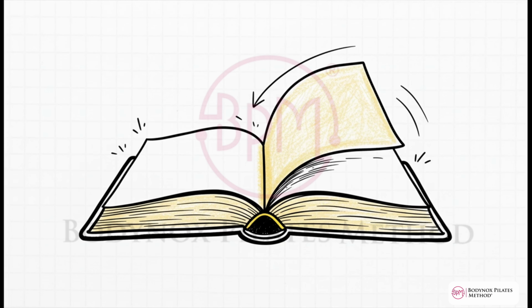Now, if movement happens on these planes, kind of like writing on a page, what allows that movement to happen? Well, that's where the axis comes in. The best way to think of an axis is like the spine of a book. It's what allows the pages, or in our case, the planes, to turn.